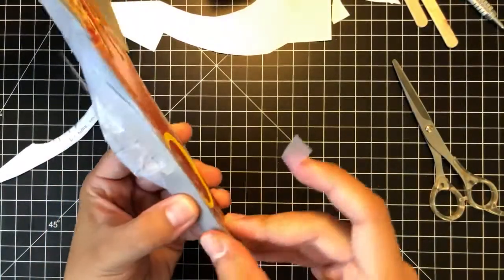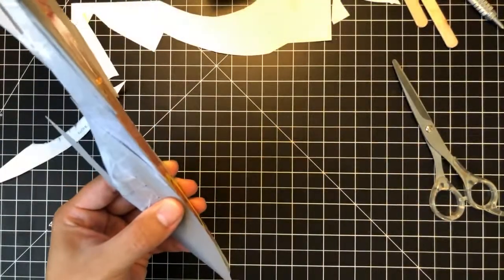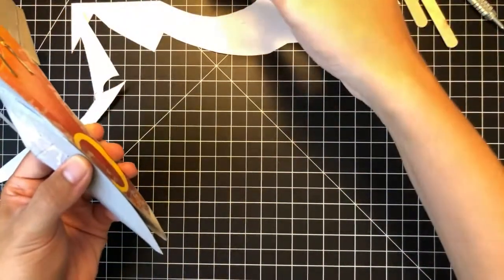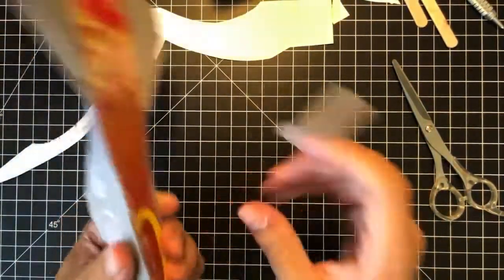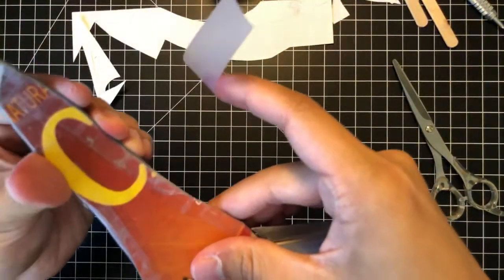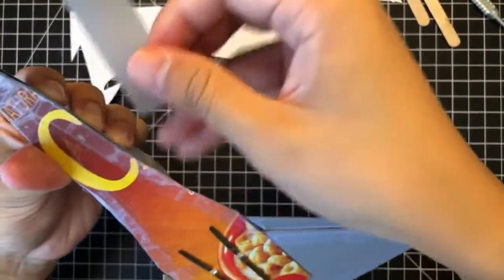I think we might be able to just use this. No, maybe not. All right. Need the full width here for the front. This is the nose section here. It's gonna be kind of interesting.